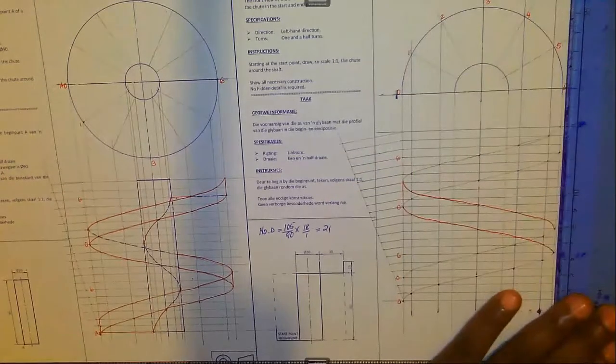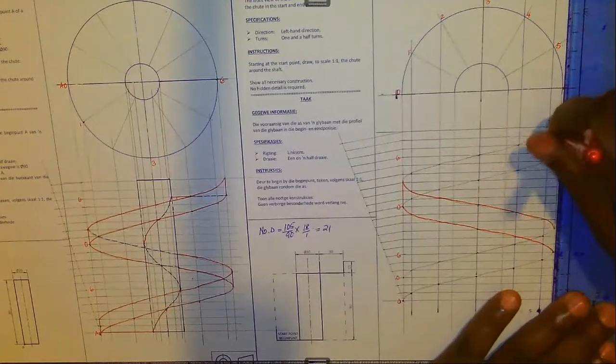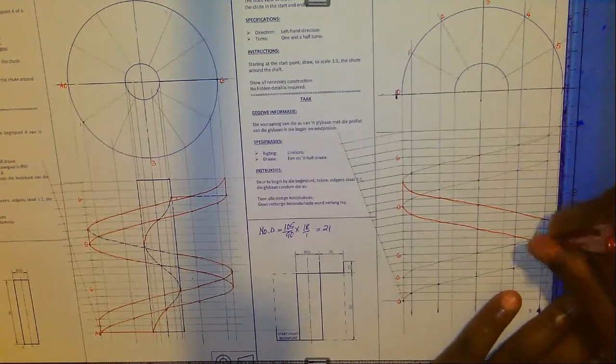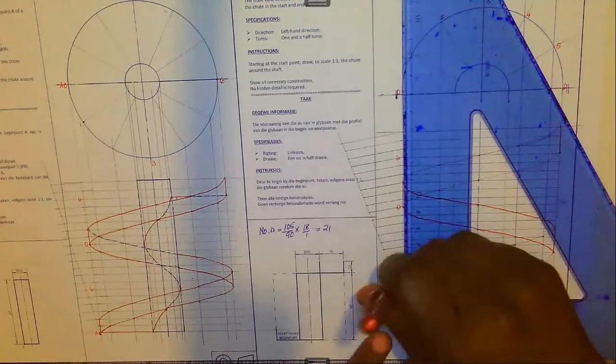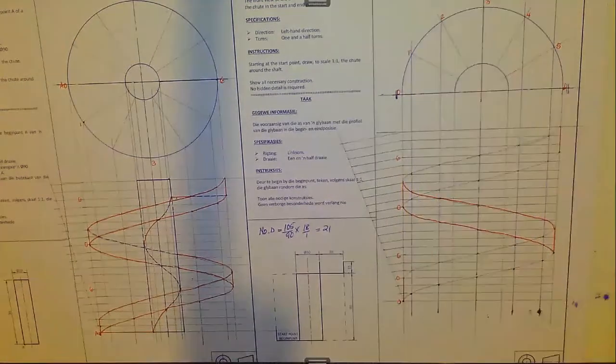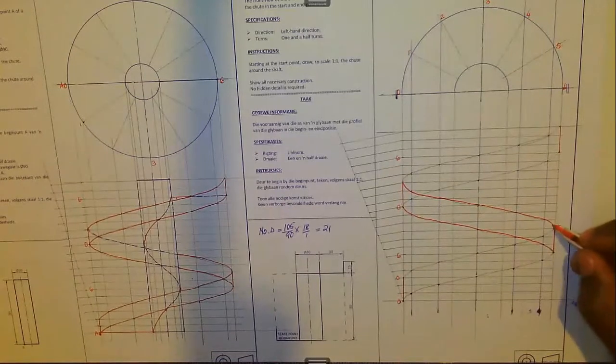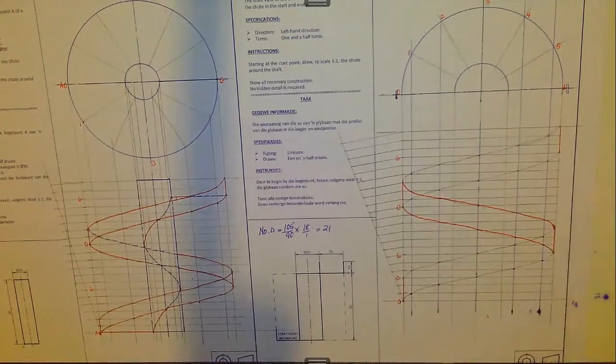Right, come this side, you close the ends like that. Then we also close this one. But in terms of the edge or the ridge, like this.